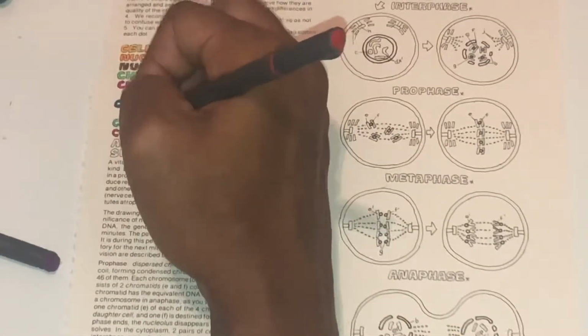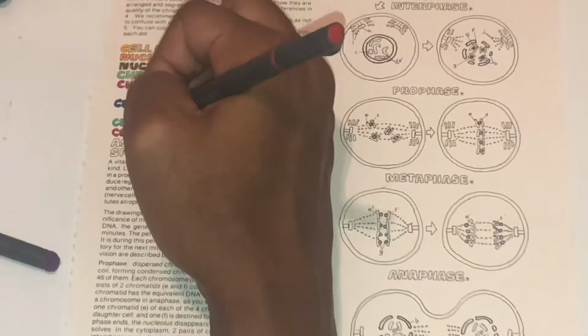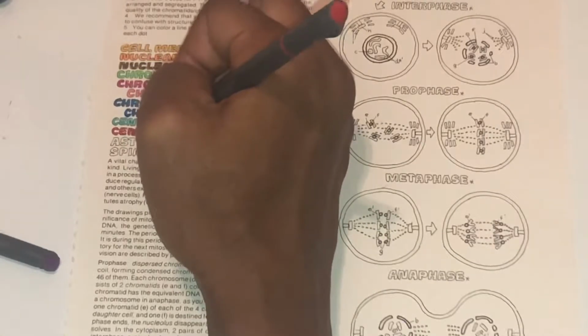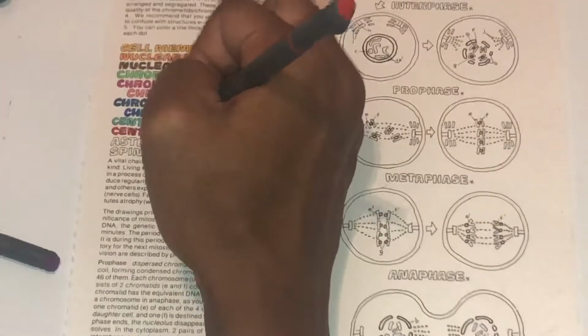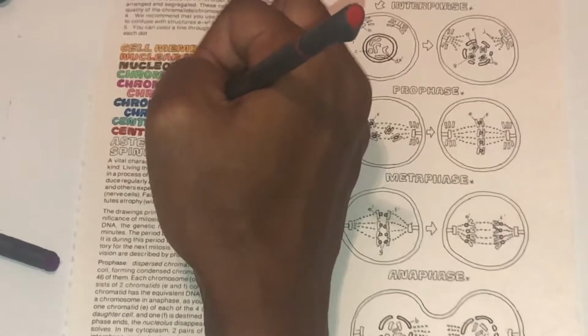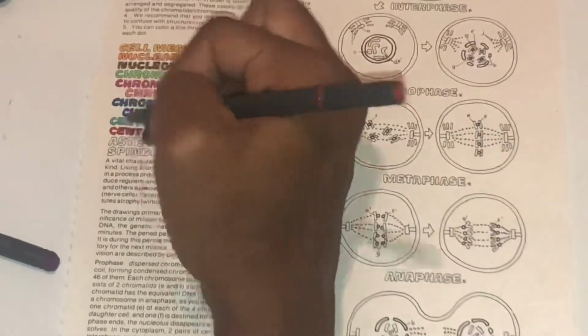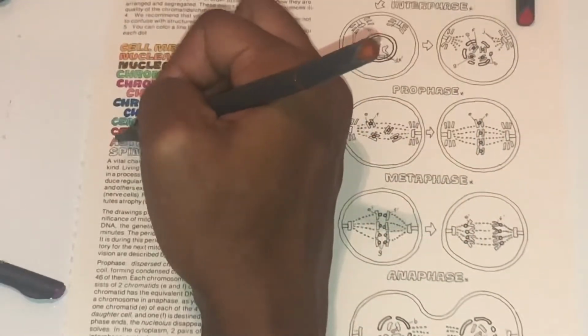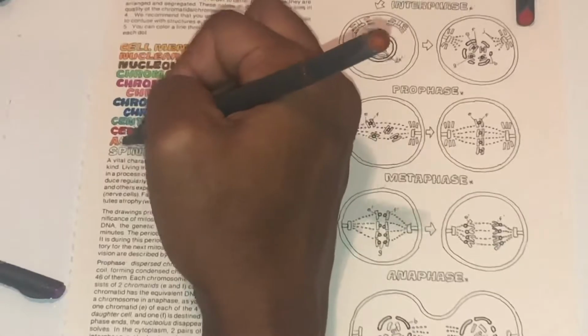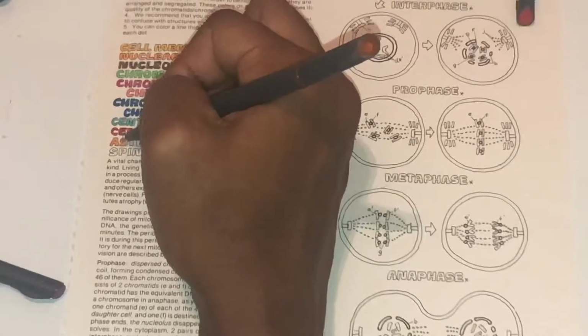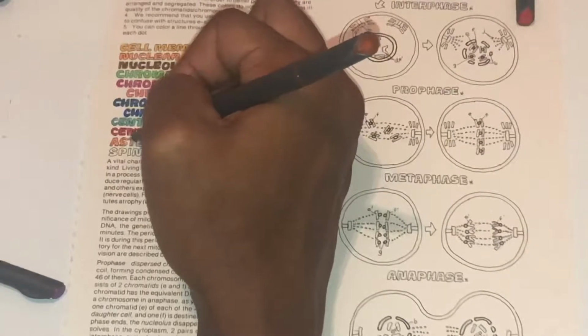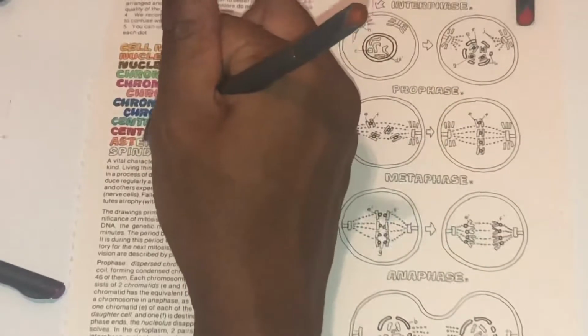And centrioles, I will color red, 1 shade. Asters, I, that will be a shade of orange.